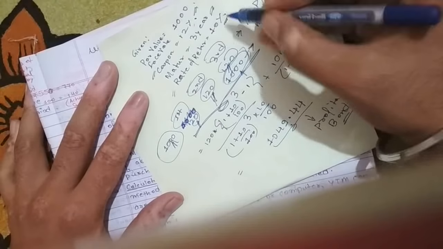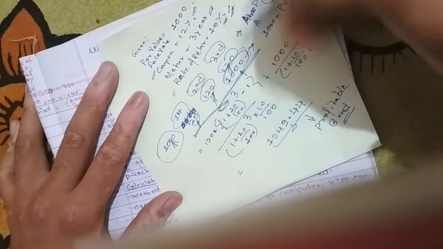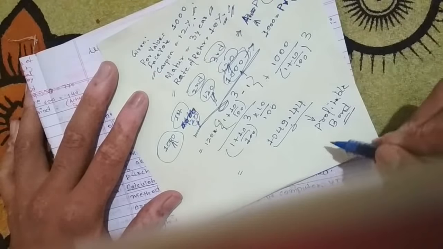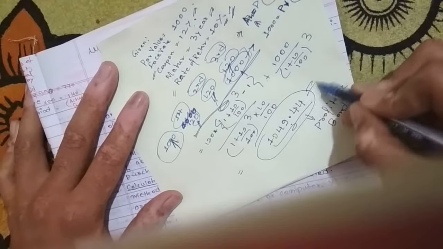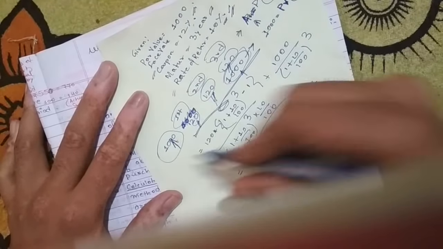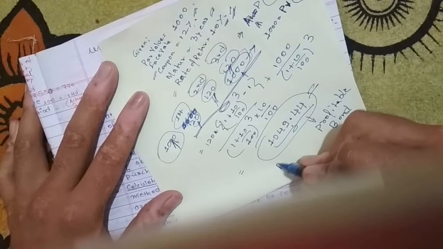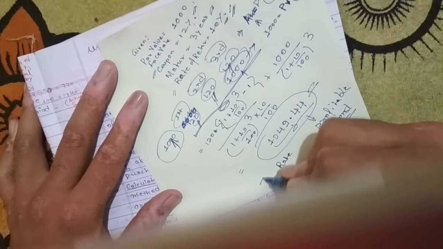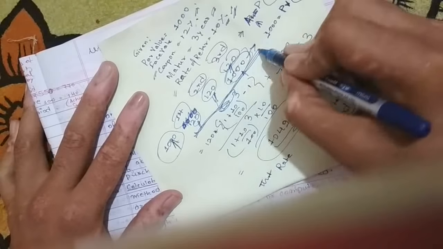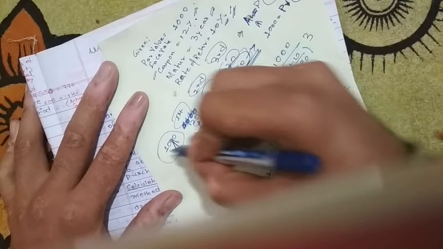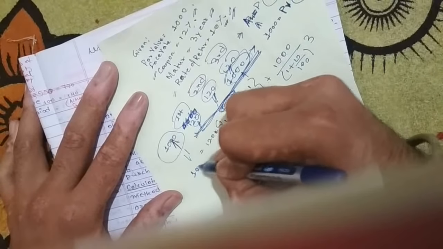Since here we are taking 10% interest, and we are getting 1049.44, it's profitable. So YTM is that rate which gives the present value of all these values equal to 1000.